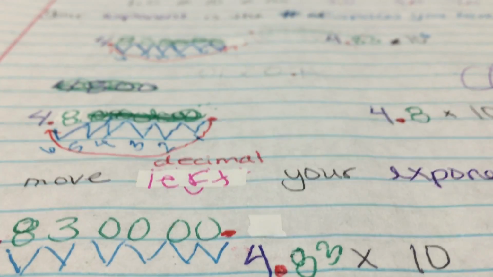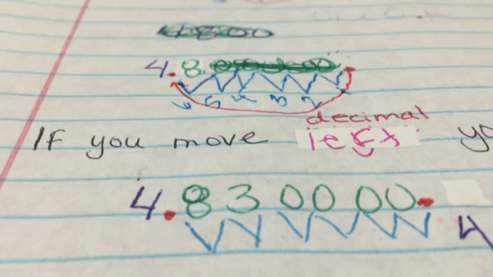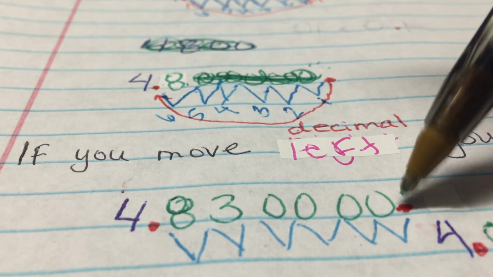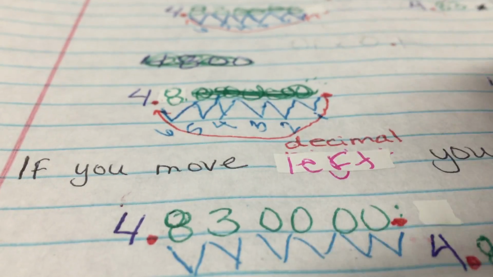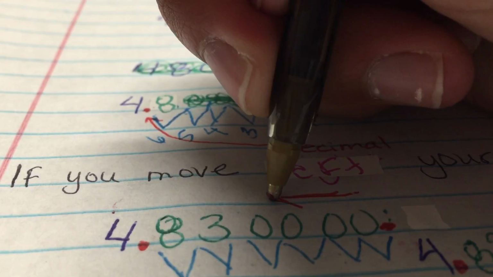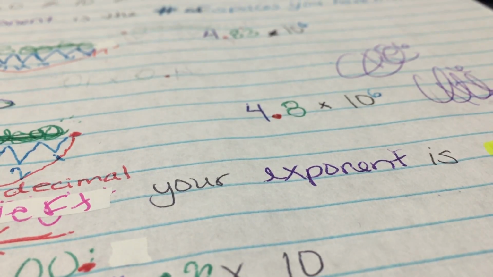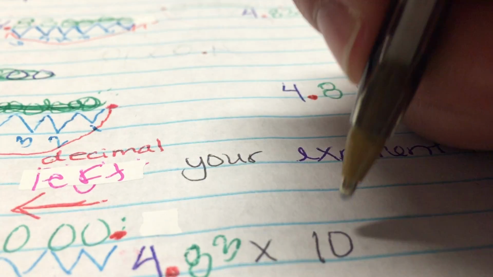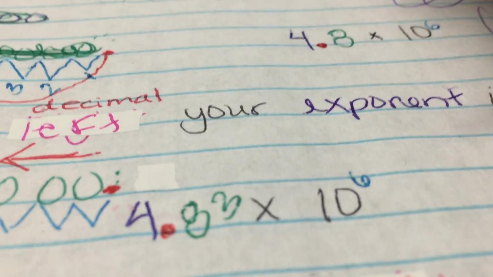Because we moved our decimal, we put it here originally, so that's where it is. We moved it this way, we moved it to the left. So that means our exponent is positive, which means we don't need to worry about anything. We can just slap the 6 amount of spaces we did right there.